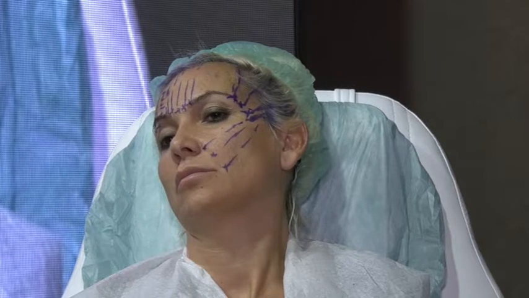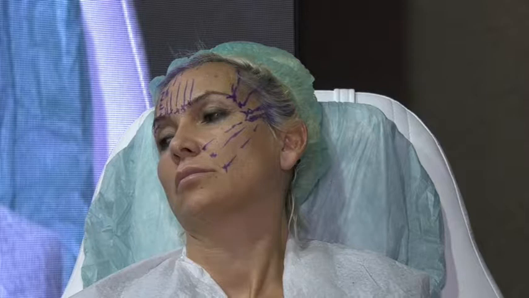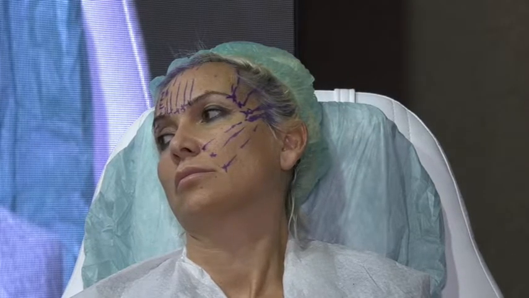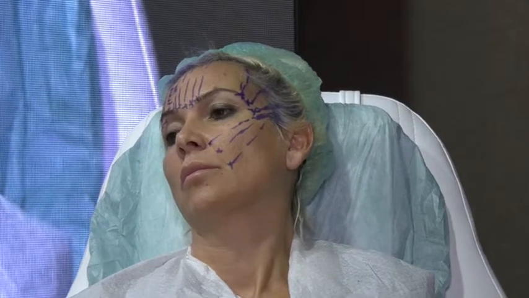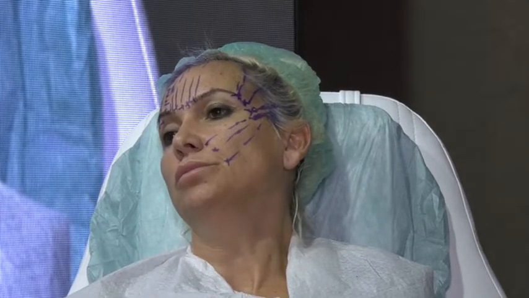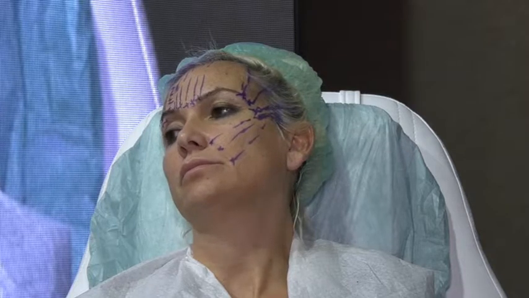I cannot take it all like that. This is a fish. This is a moon face. This is not what we are looking for. We want a definition. We want the patient to have a shape. That's why we separate the vectors of lift. We have a different vector of lift, and the issue will follow the anatomy.